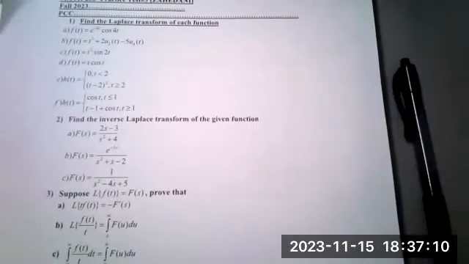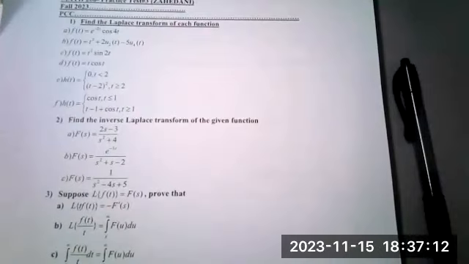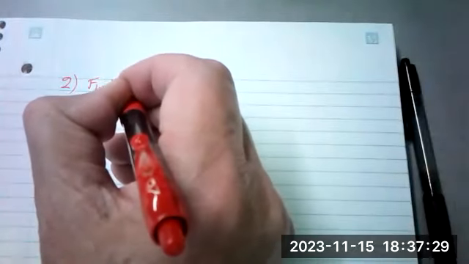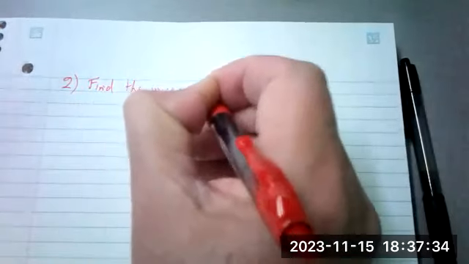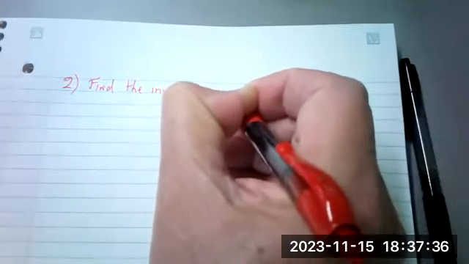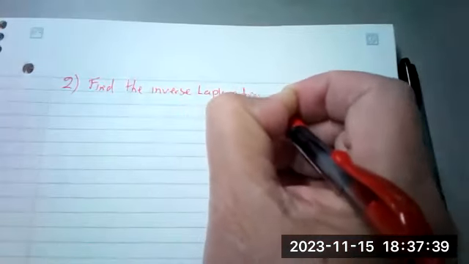So the second question: finding the Laplace inverse of this type of function. There are a couple of cases, and we have them over here. We are not going to give you anything complicated in this part because you're going to see much more when we get to the differential equation. So find the inverse Laplace transform.